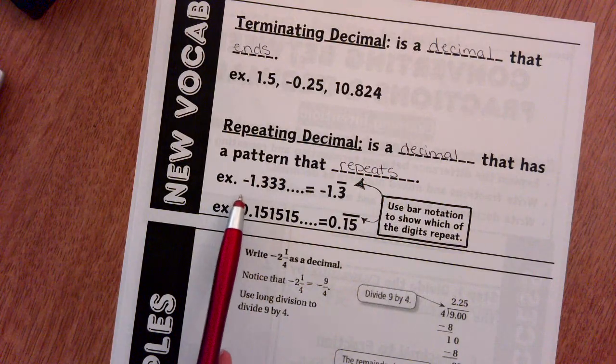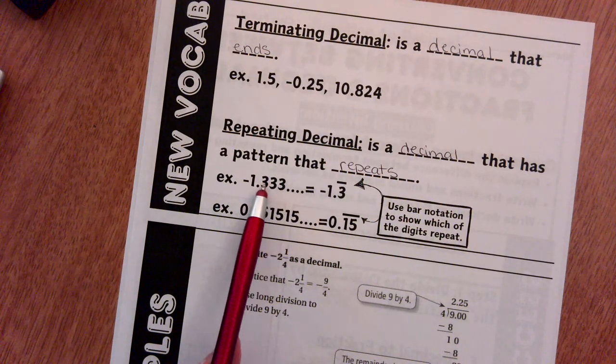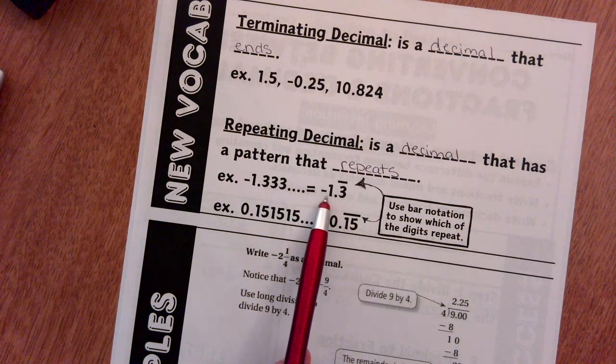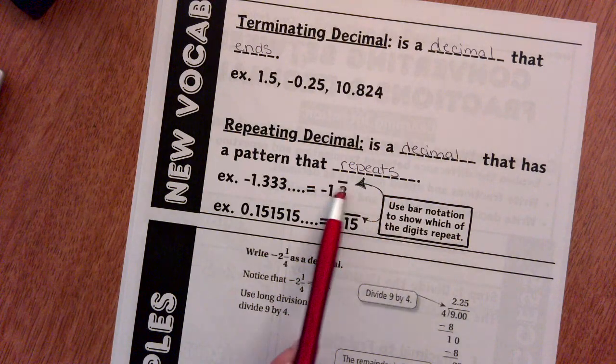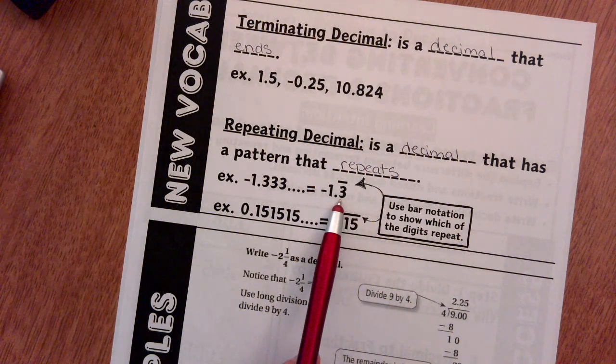So in this example, I have negative 1.333. Now, as you can see, the 3 is just going to continue to repeat. So I would actually write it as negative 1.3, and I put this bar notation over the top of the 3. And that shows me that this number is going to continue to repeat.